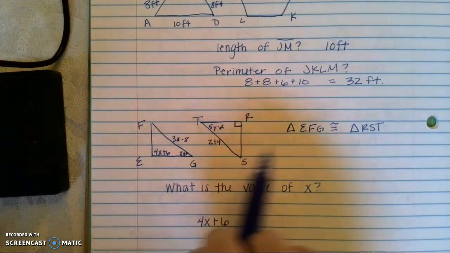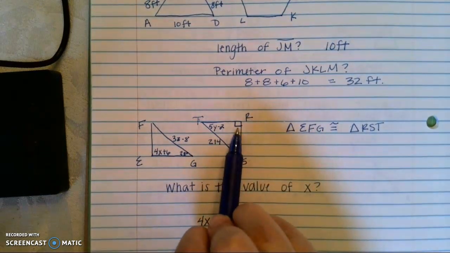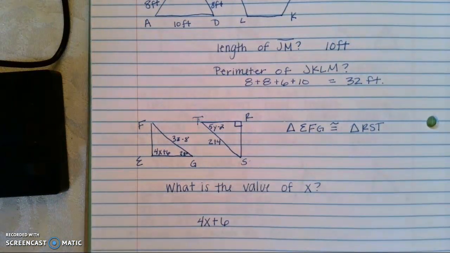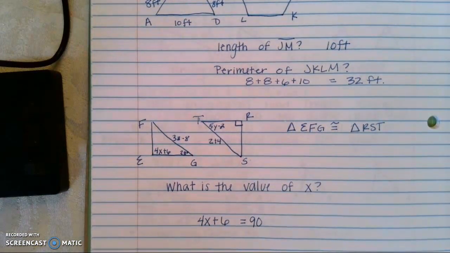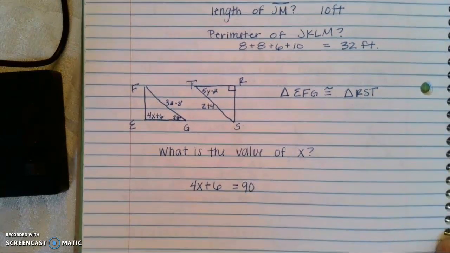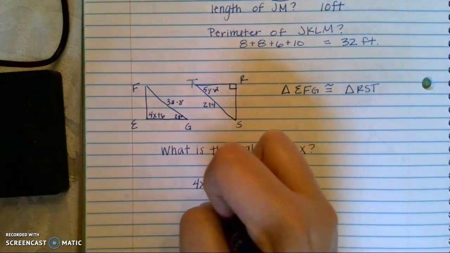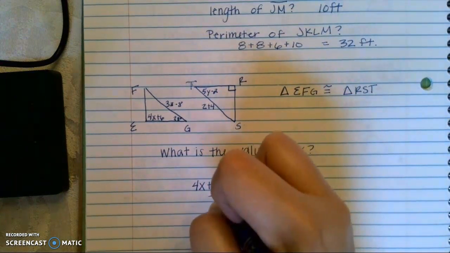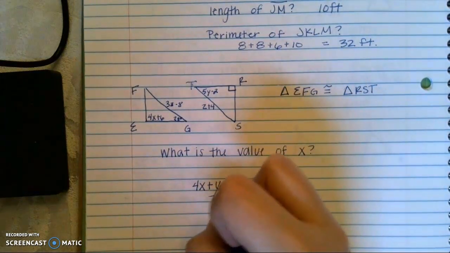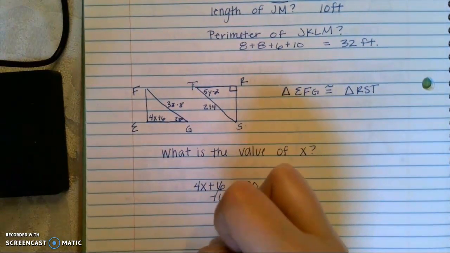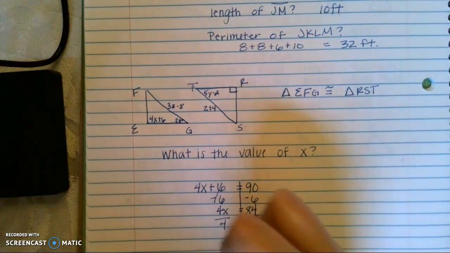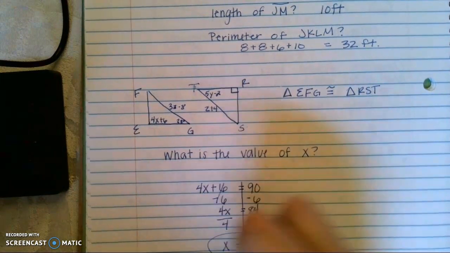I also know that angle E is in the same spot as angle R. Well, that square in the corner lets me know that angle R is 90 degrees. And since I know that they're congruent, I can make an equal sign and make it equal to 90. And now I can find the value of x. I can solve it by drawing my line down my equal sign, subtracting 6 from both sides to get 4x is equal to 84. And then divide by 4, and x is equal to 21.